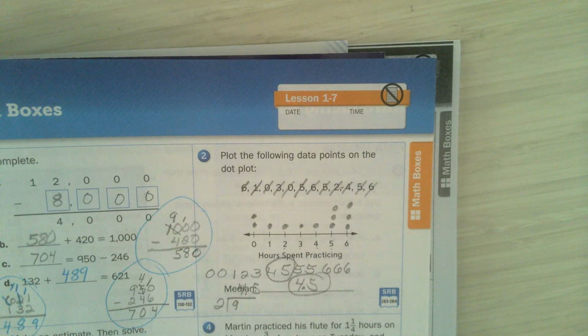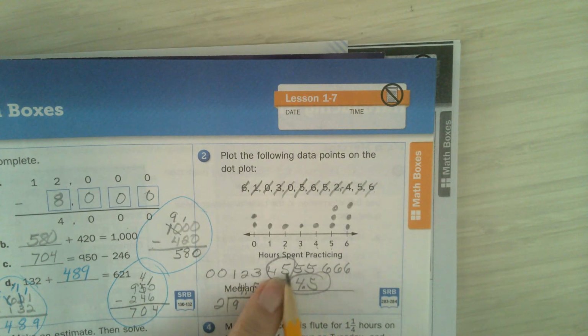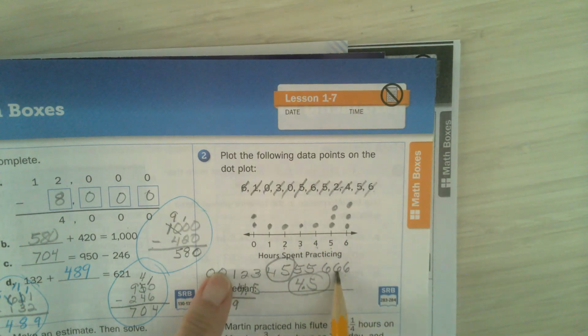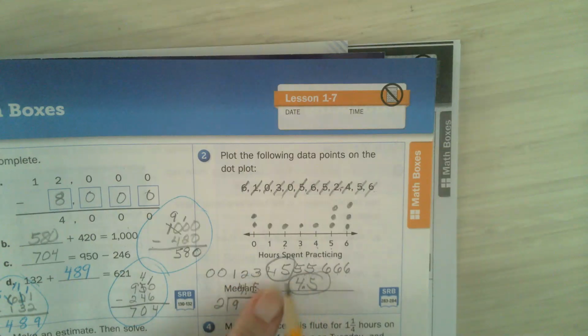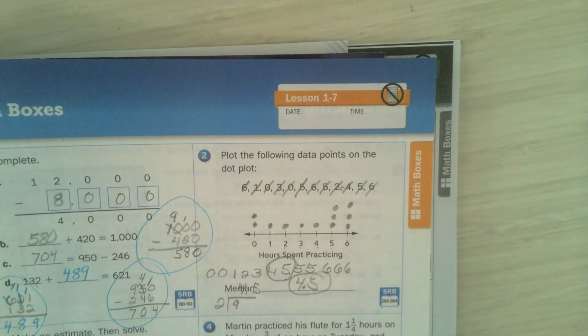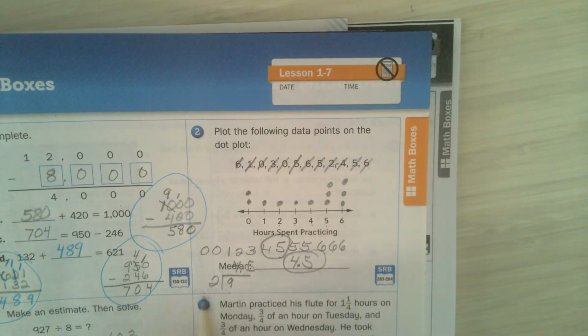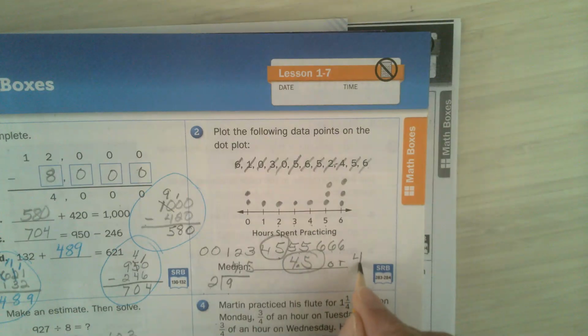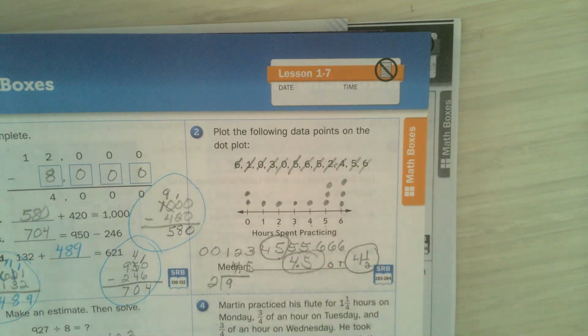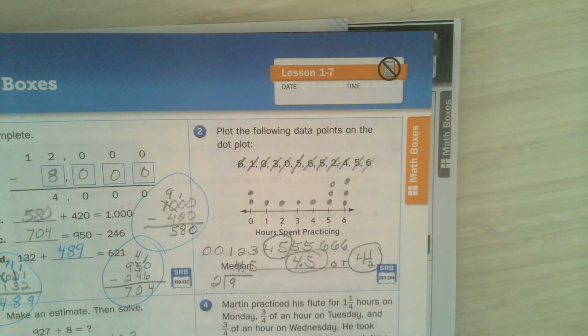Yes. Okay. Then it wants to know what's the median, the middle number. Well, there's an even number of dots, so we're going to have 2 middle numbers. And it happened to be 4 and 5. So I counted and my 2 middle numbers are 4 and 5. What's halfway between a 4 and a 5? Well, I added 4 plus 5 is 9. 9 divided by 2 is 4.5. That's halfway between a 4 and a 5. Any questions?